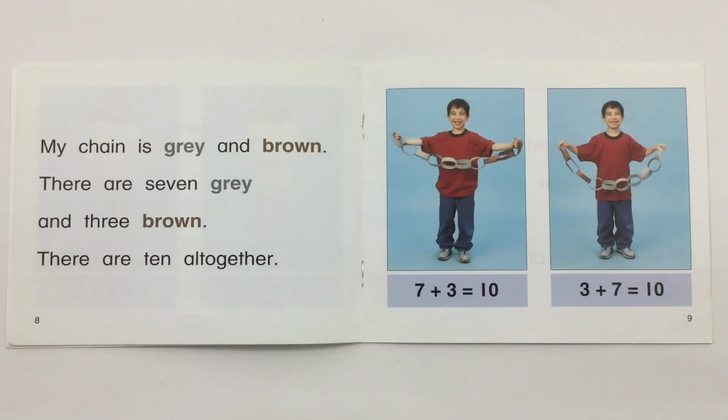My chain is gray and brown. There are 7 gray and 3 brown. There are 10 all together. 7 plus 3 equals 10. 3 plus 7 equals 10.